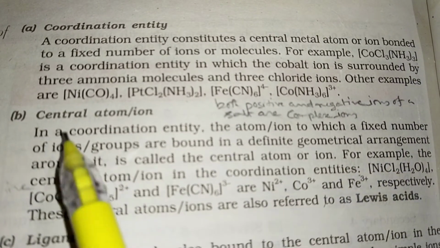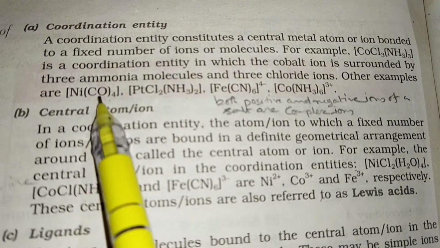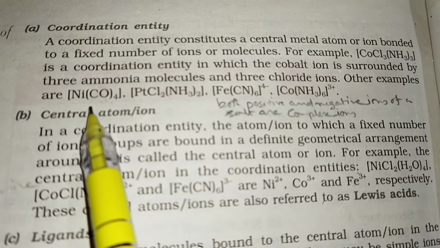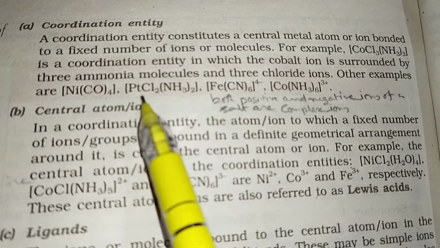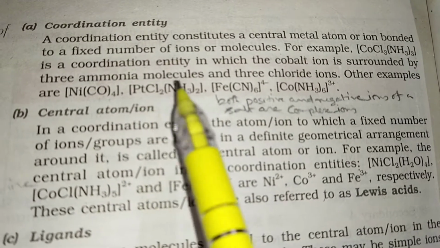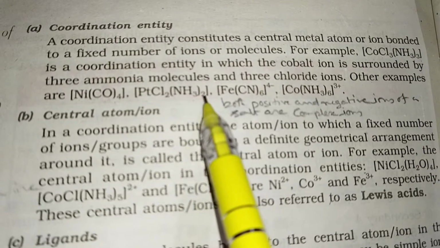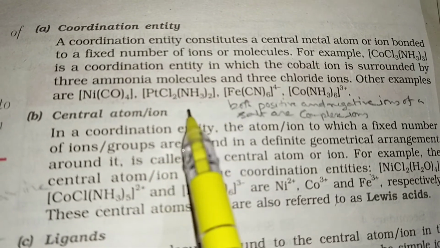Okay, another example is nickel tetracarbonyl, that means 4 carbonyl groups are there with nickel. Nickel is the central metal atom, and in the next example platinum is the central metal atom or ion, and 2 chloride ions and 2 ammonia molecules are surrounding it. So this total is called a coordination entity.